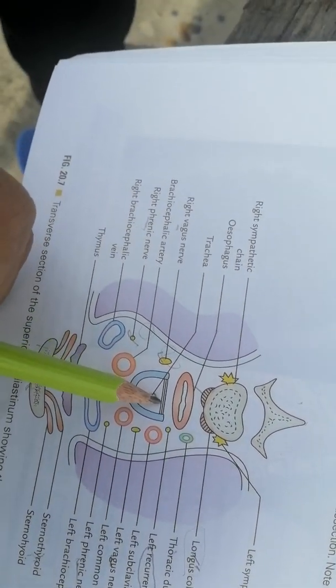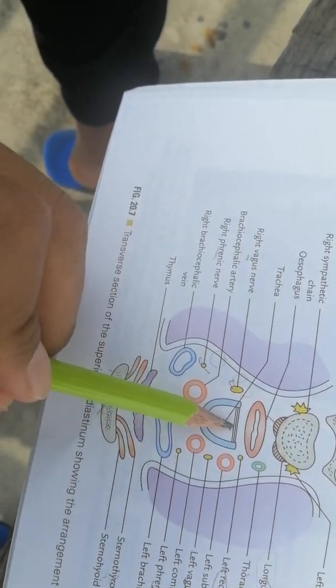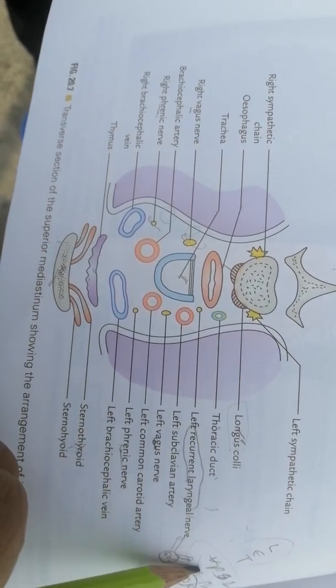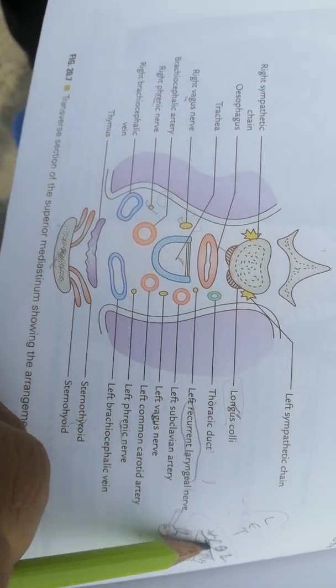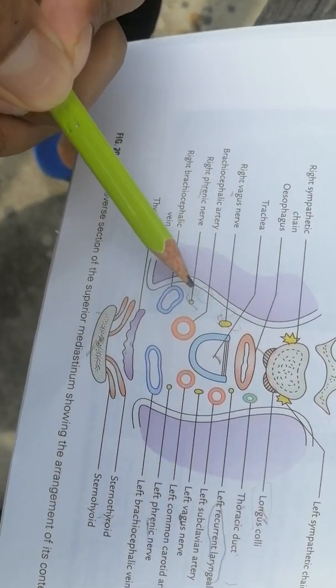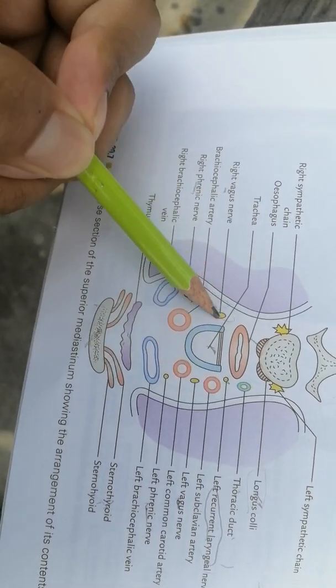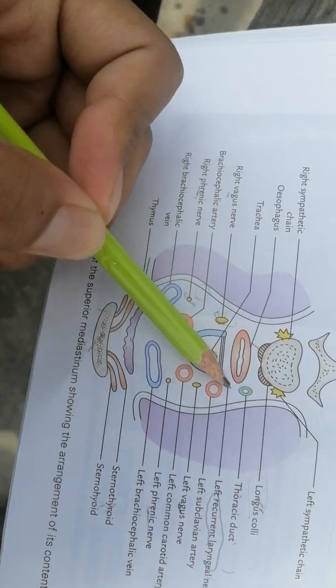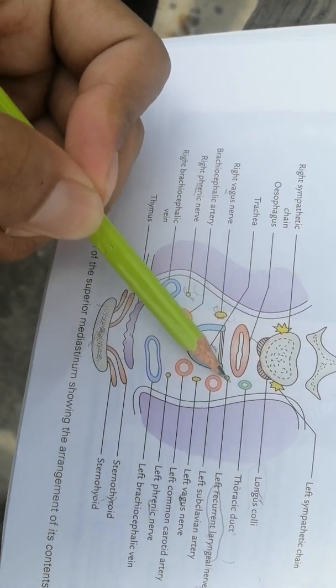Now VPL, I'll show in the diagram. I'm showing from one side to the other side, that is V, P and L. V is the vagus nerve, P is the phrenic nerve, and L means left recurrent laryngeal nerve.